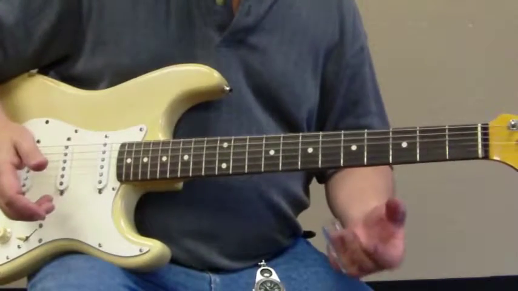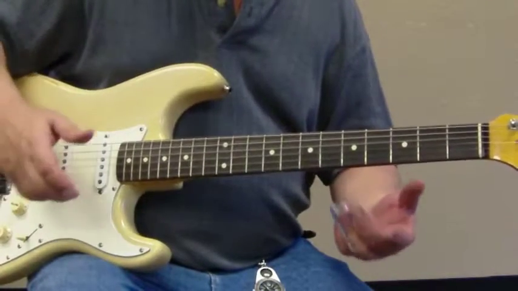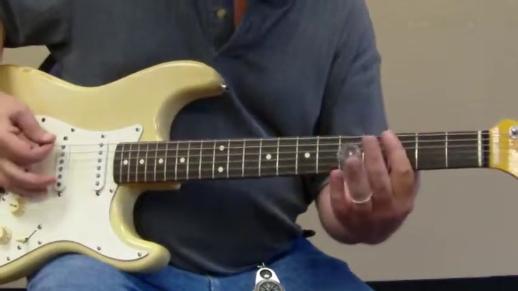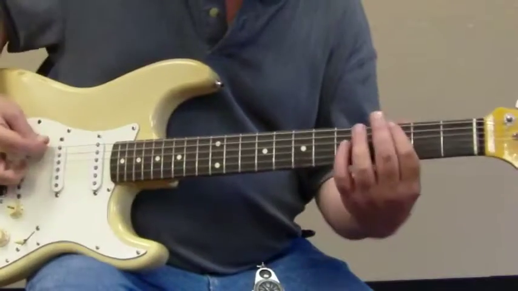It sounds better with distortion, but the point is, any scale that you learn, you can play with the slide. A G minor scale.